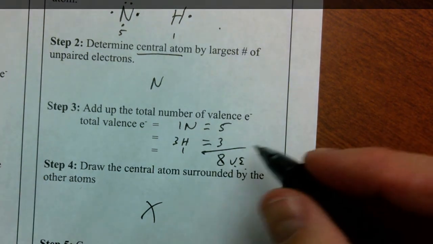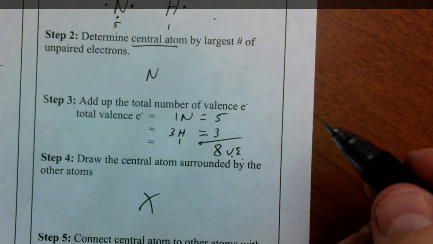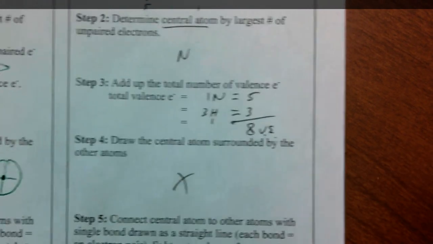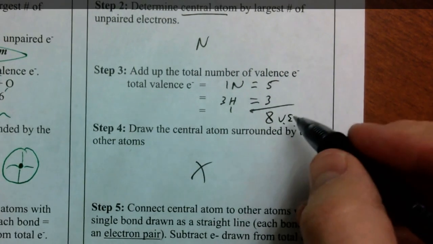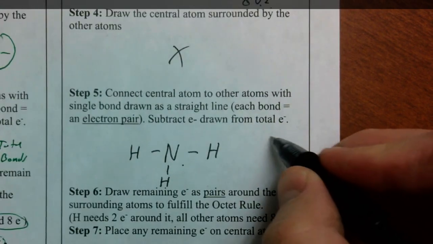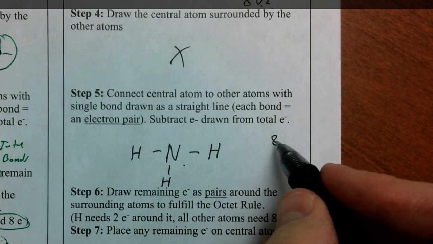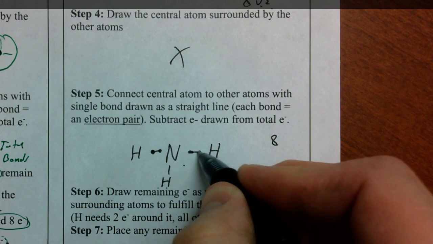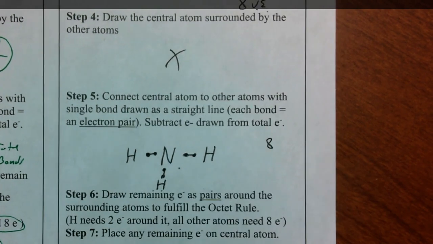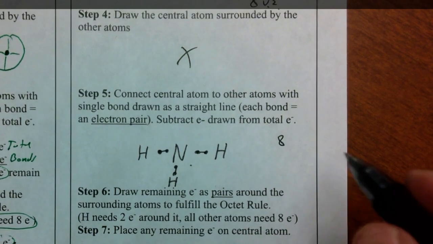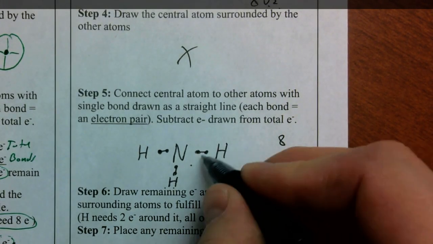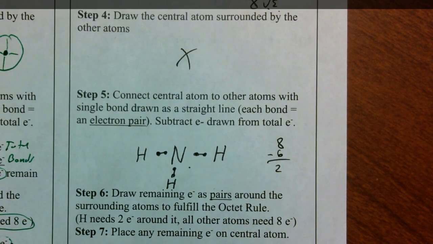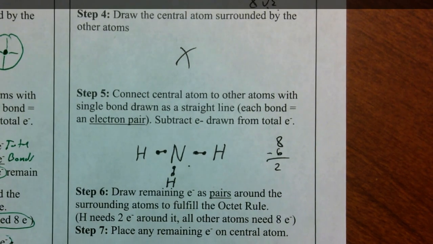Now again, check to see, is this an even number? That's just one error check you can always do. And because it's an even number, that gives me confidence that I did this right. So I'm going to carry that number down here just so we can see it: 8, all right? And I know I just used up some of those 8 valence electrons to make these bonds. I have to have at least one bond between each atom and the other ones. So that's 2, 4, 6. And how many are left? 2. So I've got to put those 2 electrons somewhere.